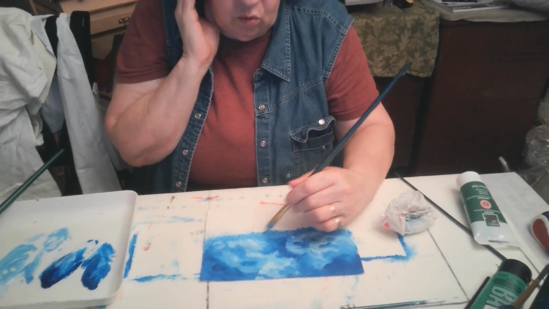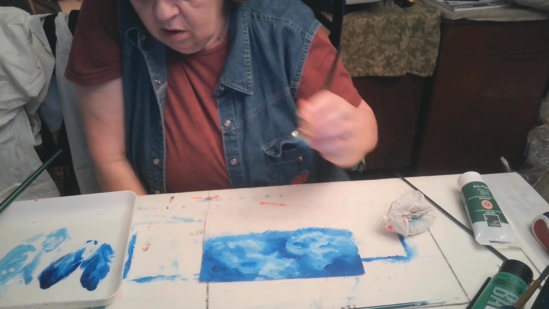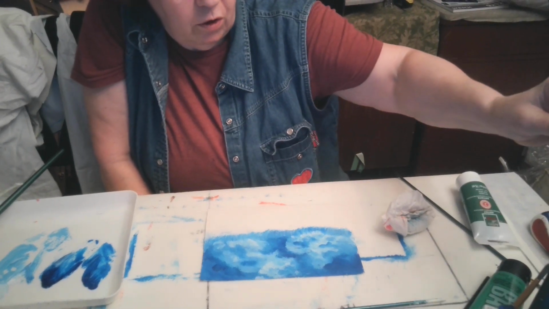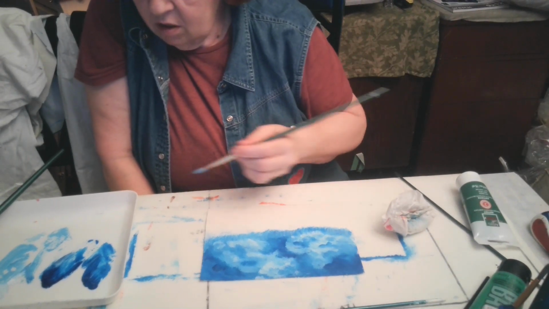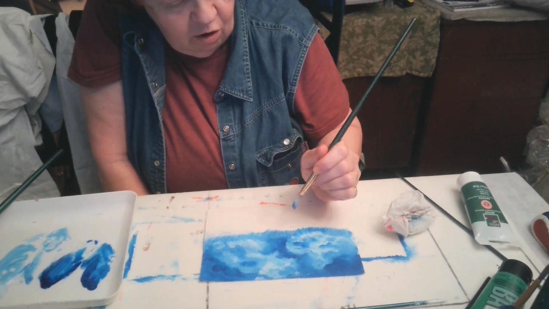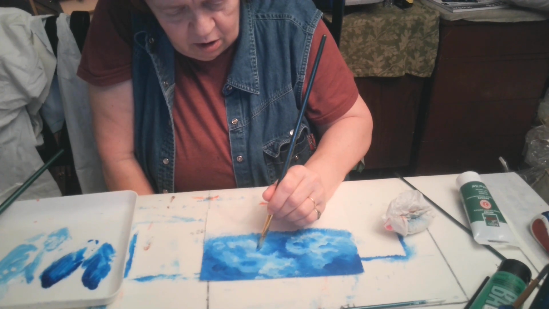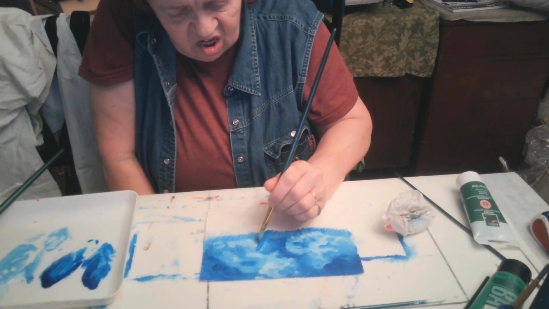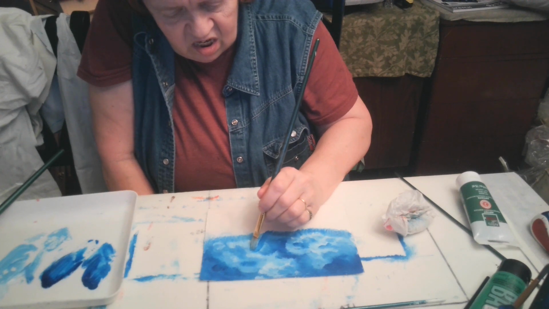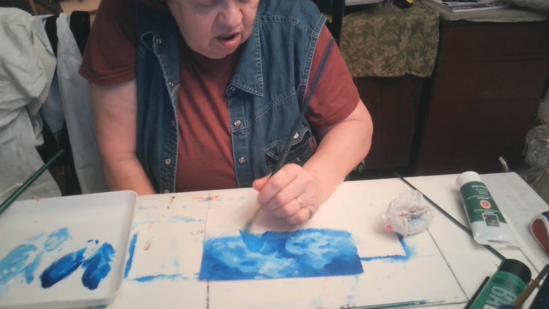So I want to do 2 peaks for this one. And so you want some water on the brush, and you want to take and carve out where you want your peaks to be.